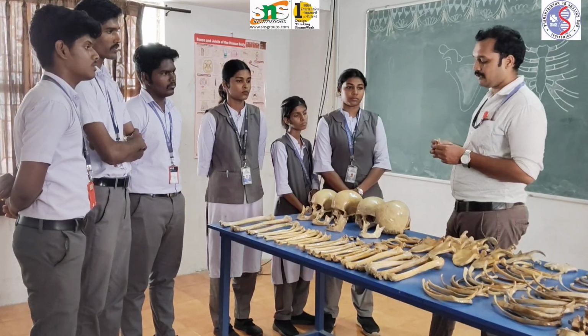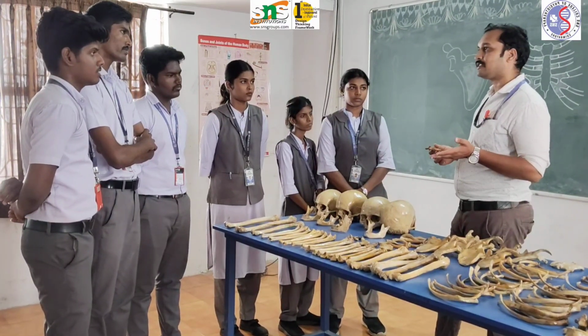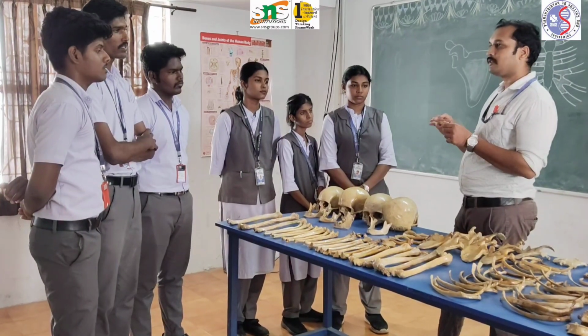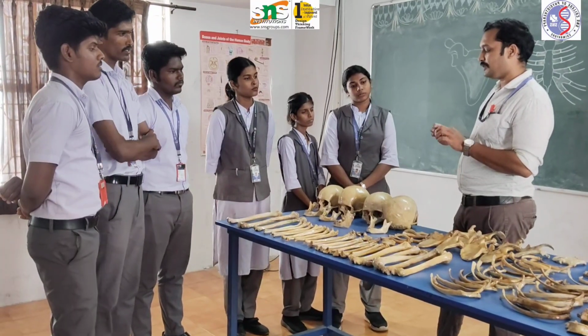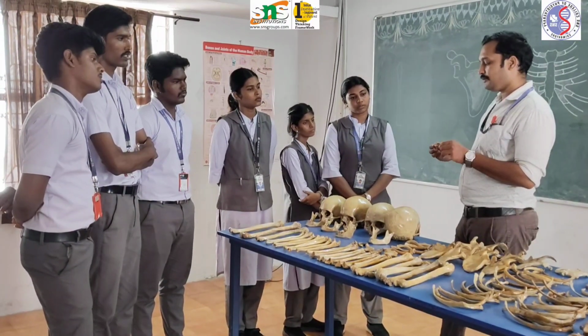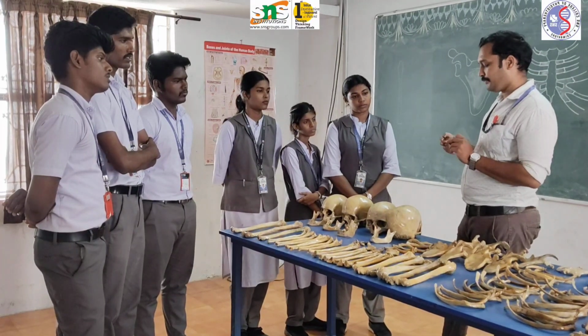This atlas bone is unique and different from the other vertebrae. What will be different? There will be no spinous process and no body, and it will be oval shaped. In this atlas bone there will be a superior articular facet, an inferior articular facet, then one pedicle, one lamina, then two transverse processes, and one intervertebral foramen.